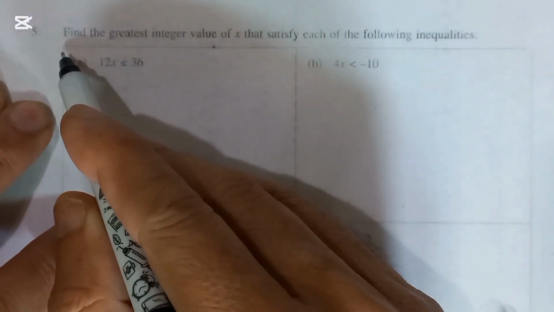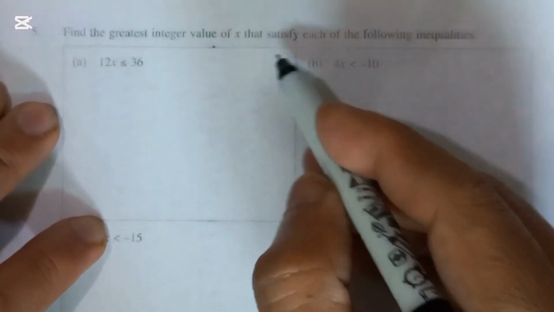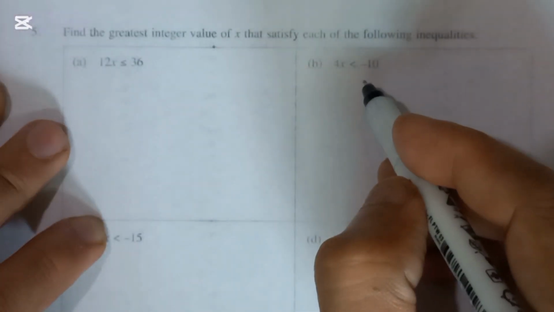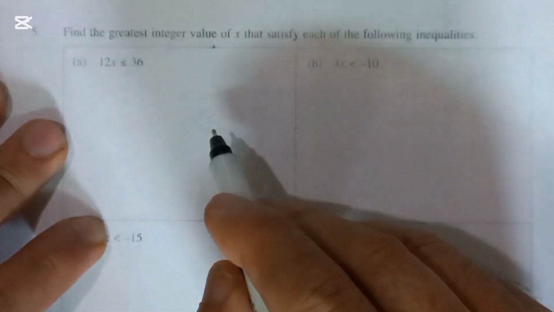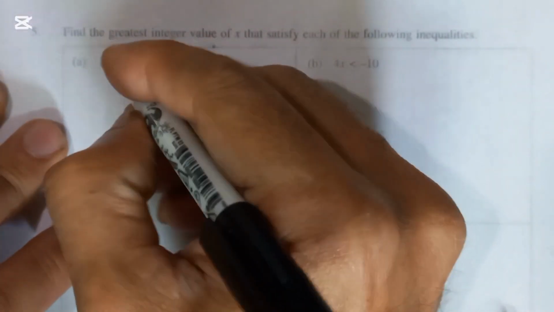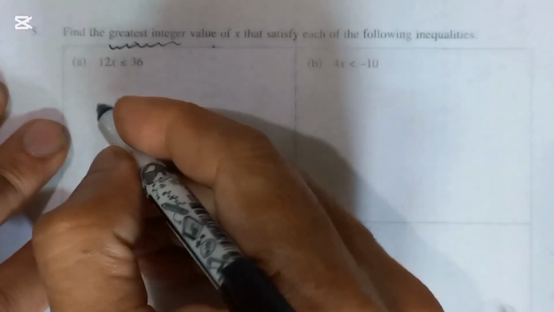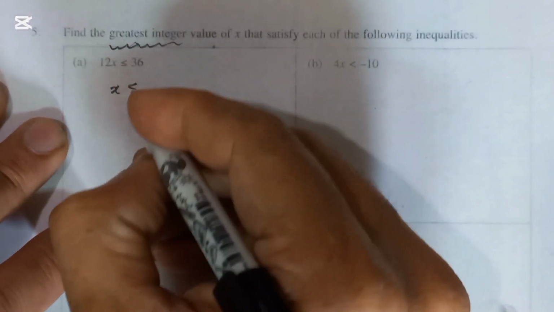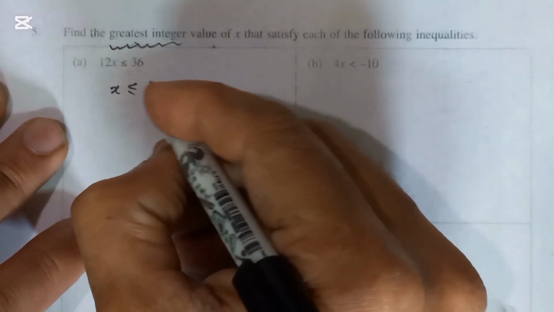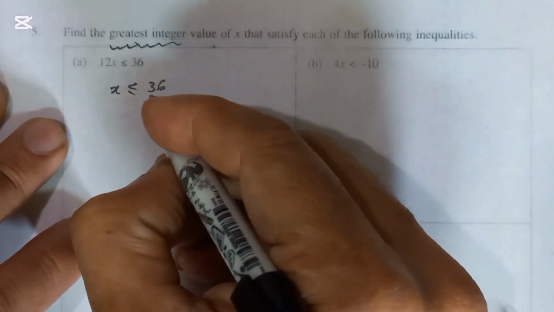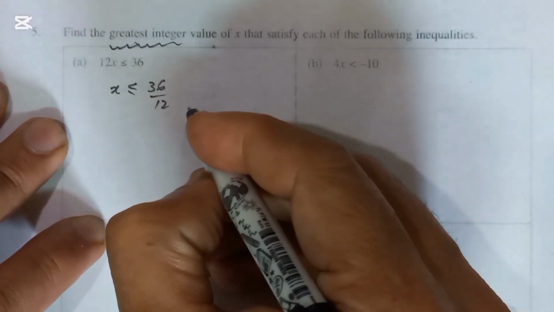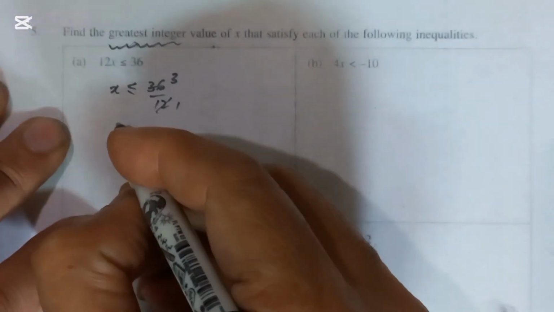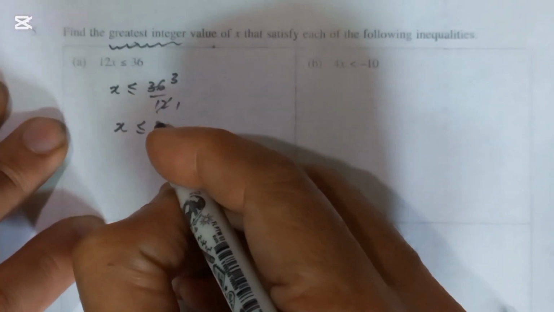Okay, beta, the statement of question number 5 is: find the greatest integer value of x that satisfies each of the following inequalities. So all rules will be the same as we have done in the previous question. Only a further requirement is there: find the greatest integer. For example, if we solve this question, shift 12 to the right side, all other things will remain as they are. This sign will remain as it is. 36 will remain as it is, and 12 will come to the denominator. Now solve it. 12 1s are 12, 12 3s are 36. So we got the answer, this one.